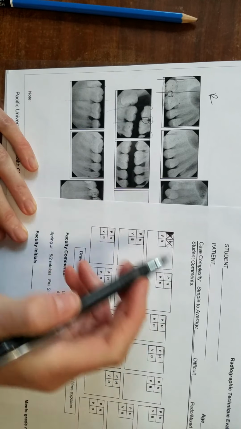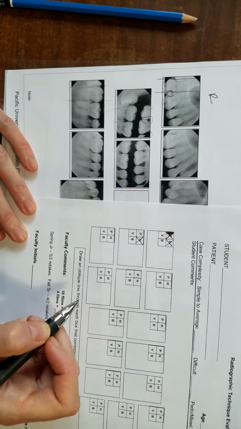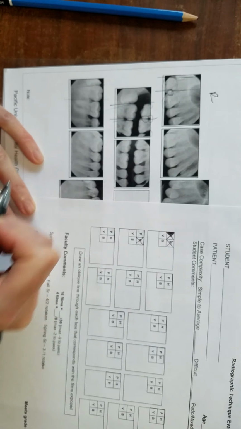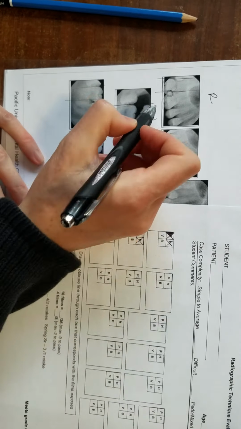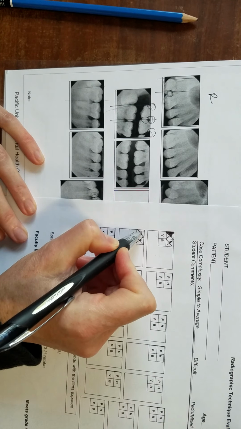And then on this film down here, there's a tiny little bit of overlap again between 2 and 3. So we'll put horizontal angulation there. Our second molar is right in the center, so that's great, but we can't see the alveolar crest here. So that's a positioning error.